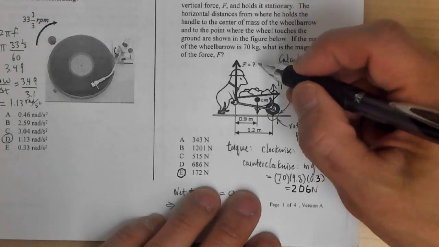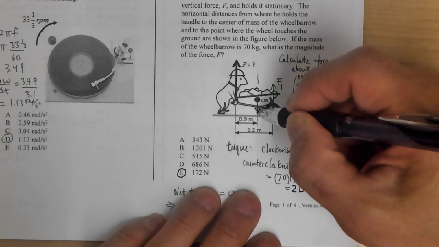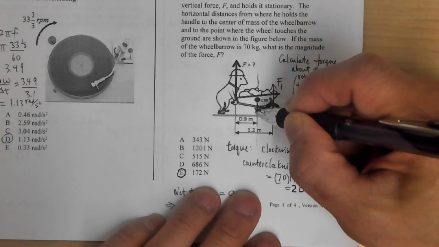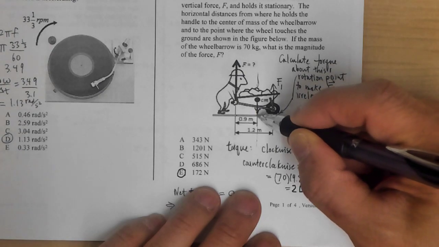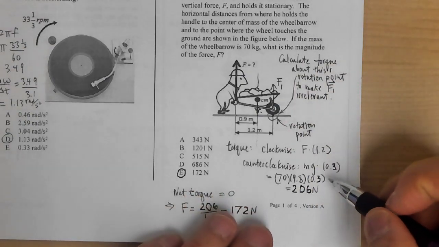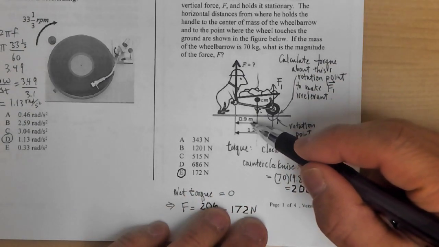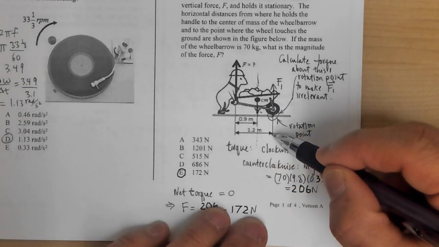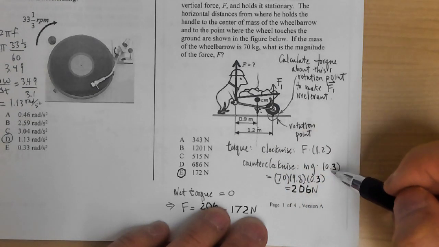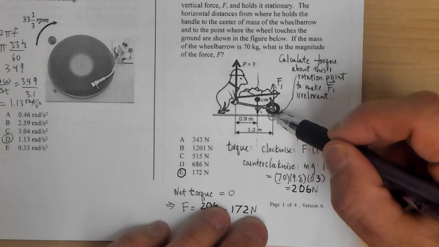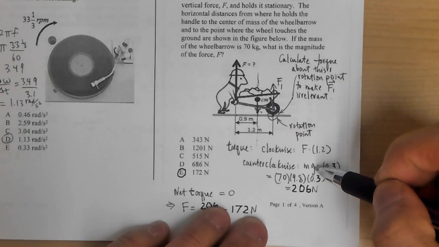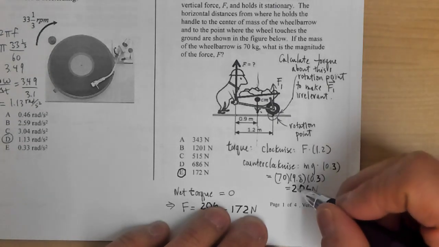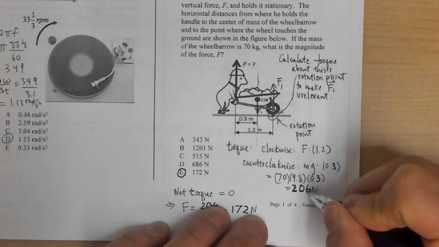But because it's a vertical force, the easiest way to calculate the torque is to draw a line through the force and calculate the R perpendicular, going from the rotation point to the line, making a perpendicular angle. That distance is not given, but you can figure it out because this is 0.9, this is 1.2, so the remainder distance is 0.3 meters. So this R perpendicular here will be 0.3, and the force is 70 times 9.8. That comes out to 2,006 newtons.